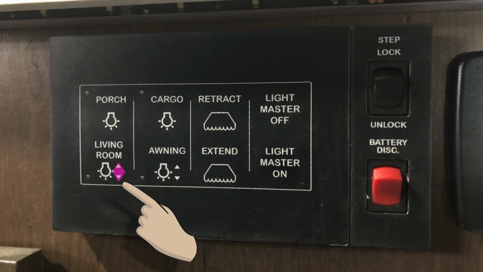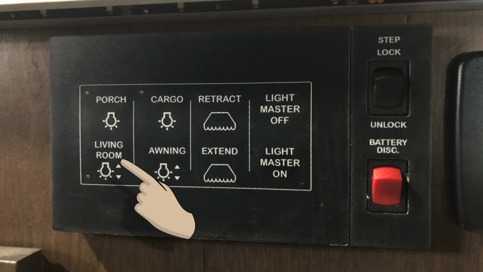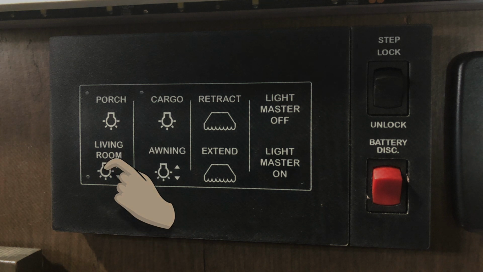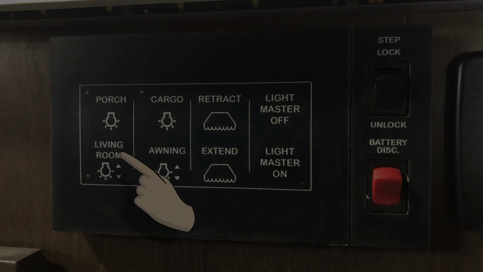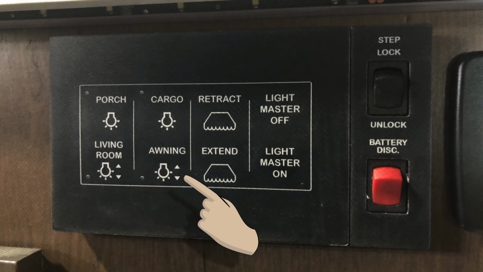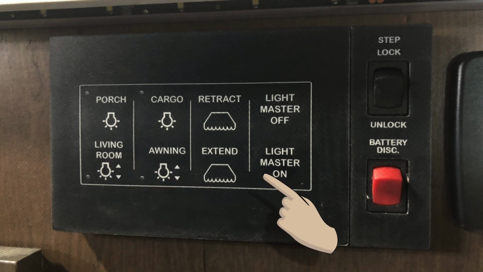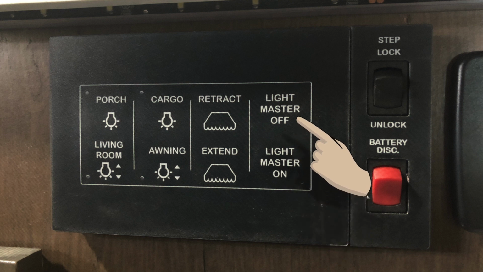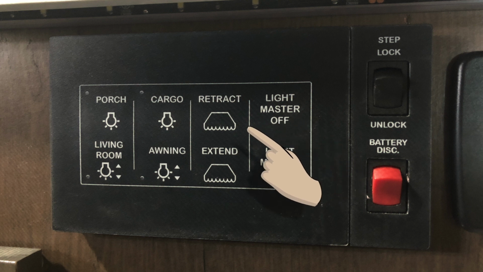Note the vertical toggle arrows to the right of the light bulb, which signifies that this circuit is dimmable. Press and hold this button, and the living room lights will begin to dim. Release at desired intensity. Press and hold again to increase the lighting intensity. And the awning light, which is also dimmable. The master light on and off buttons to the right will control all lighting in the coach, and operates just like those found on the Firefly touchscreen panel.